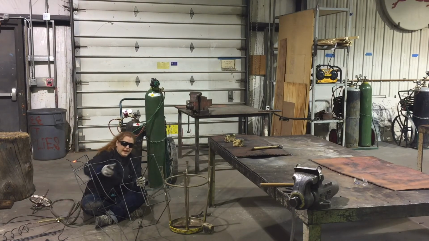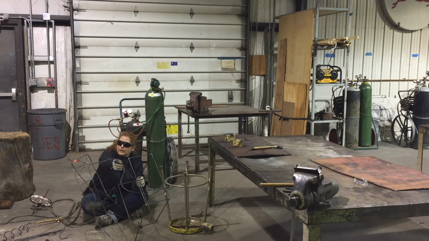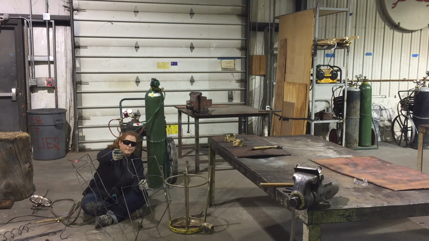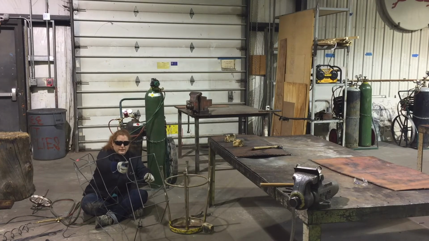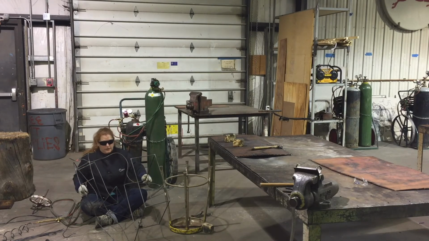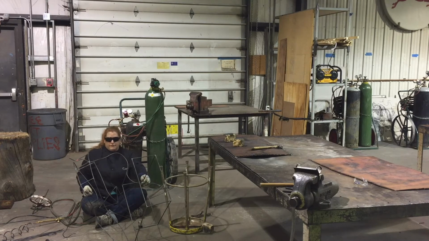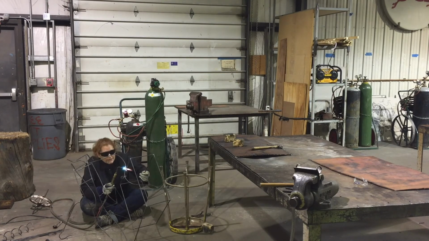Whenever you have something that is connected in more than one place, it's going to be stronger than something that's just connected here. So again, I'm taking the time to kind of figure out how I want this positioned in space. That looks pretty good. Sometimes when doing this, it's a little hard to see where something needs to go. So my recommendation is to tack these and then take a look. You can always hit it with heat again and melt through the tack and move something if it's not where it needs to be.